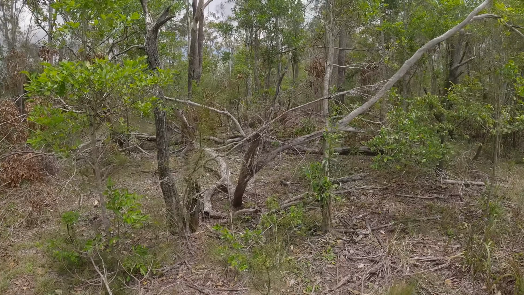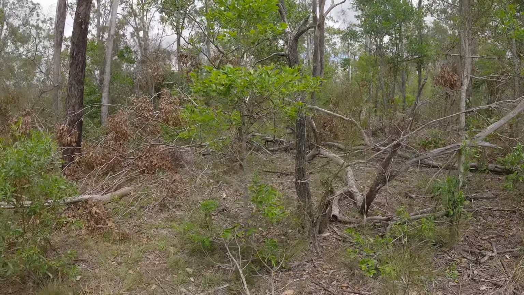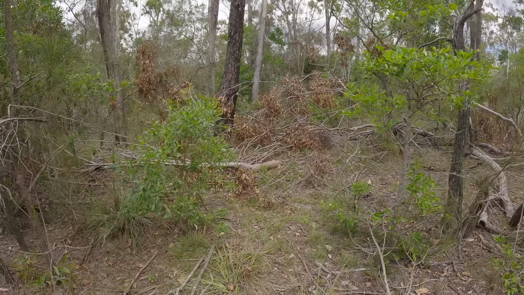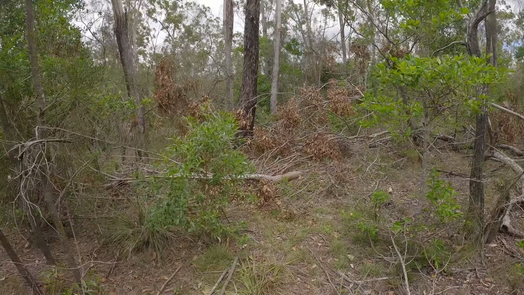Yeah, it must have been a storm cell come through here and it's just reaped carnage, and there's timber down everywhere. So there is plenty of wood to utilise without having to cut down any green timber, which is good.